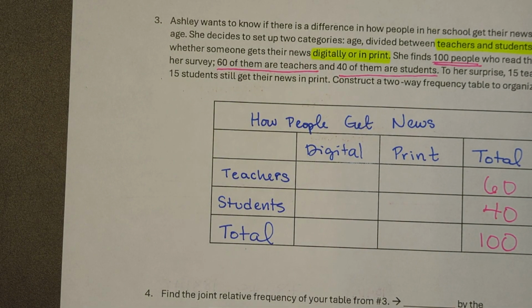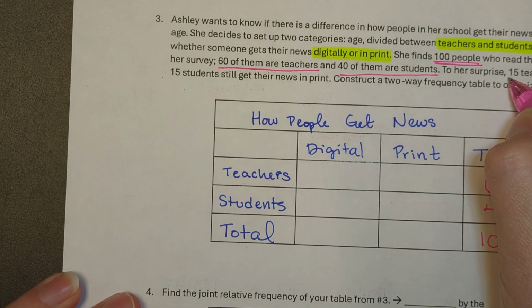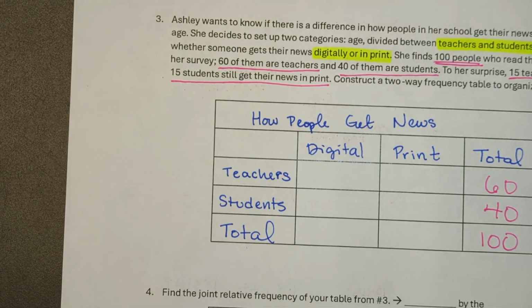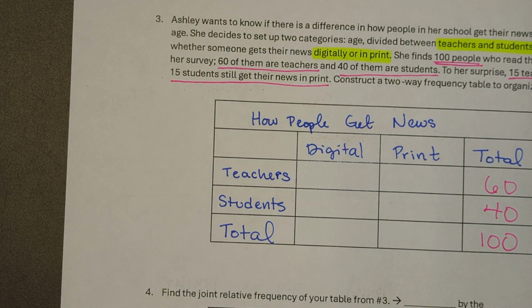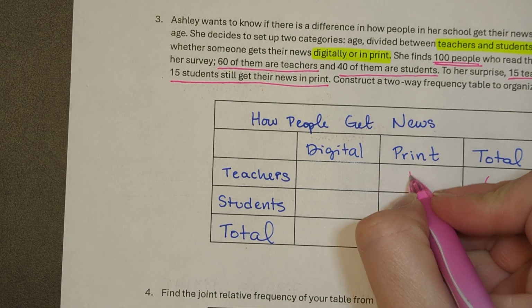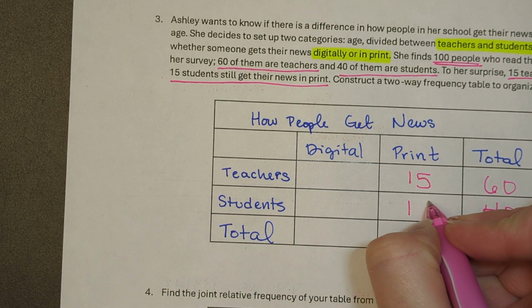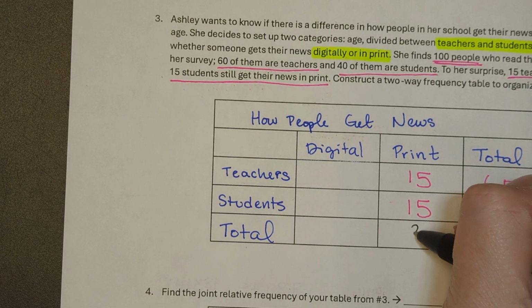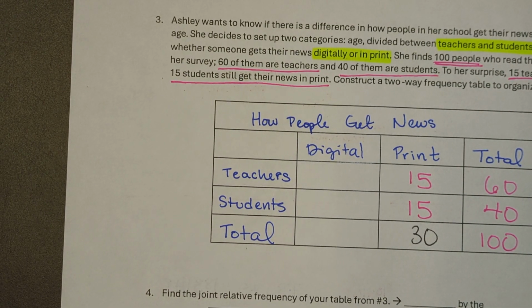Okay, it says to her surprise, 15 teachers and 15 students still get their news in print. So where do I put 15 at? Teachers print and students print. So how many prints are there? 30. So this should say 30. All right, you have to find the rest.